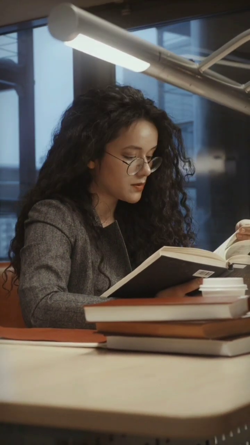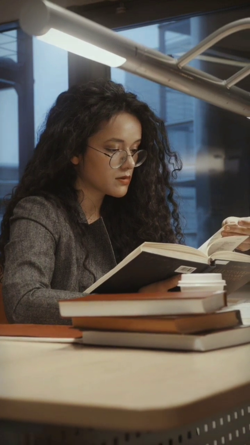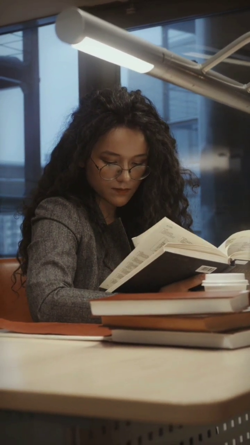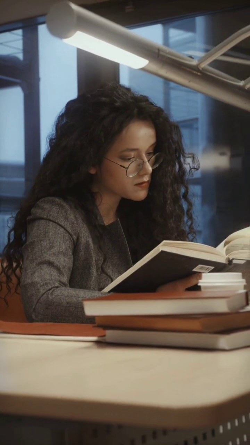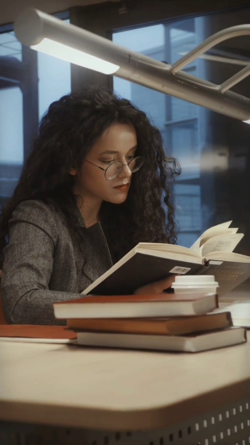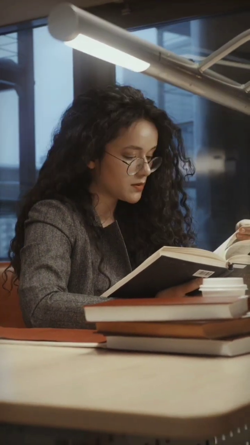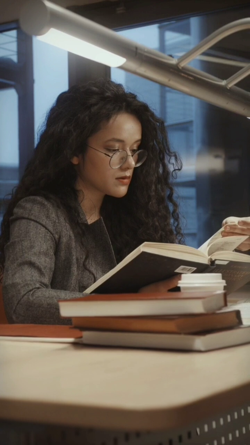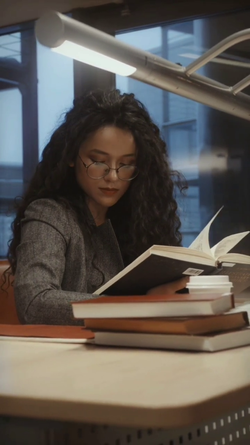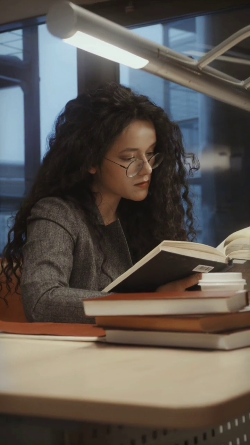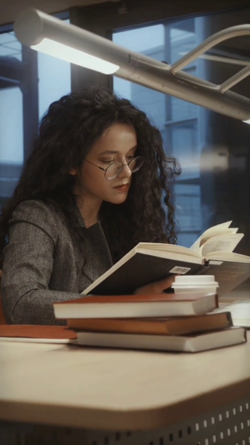Disadvantages of the MLA reference style. 1. Limited applicability. The MLA style is primarily designed for use in humanities, literature, and language-related fields, which may not be relevant to authors working in other disciplines. The citation guidelines for certain sources that are more commonly used in fields like science or social science might not be adequately covered in the MLA style.